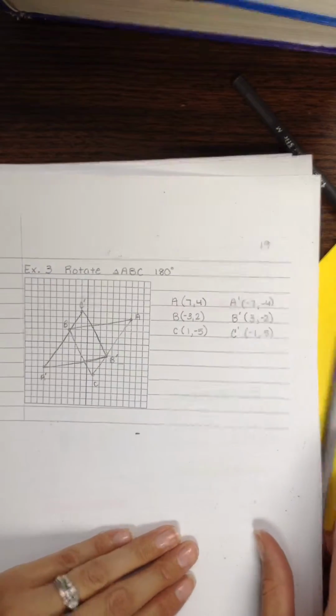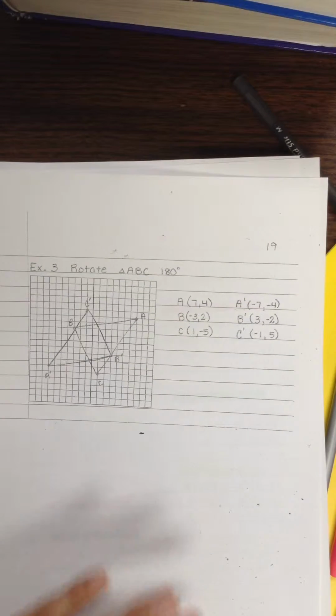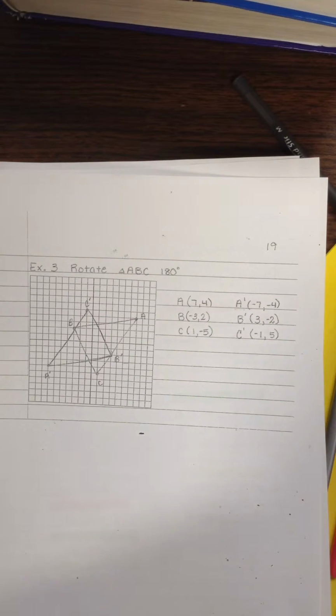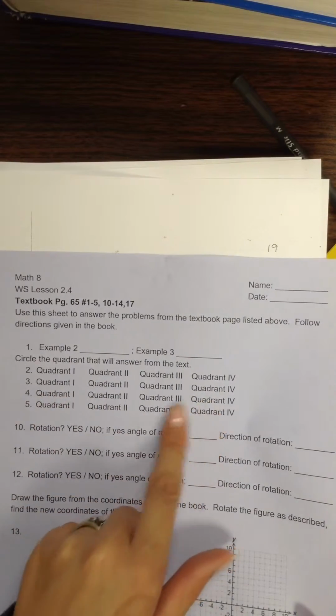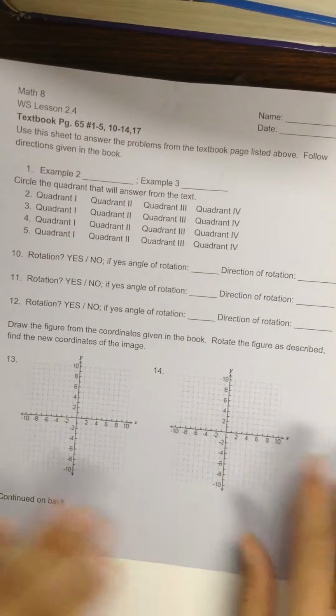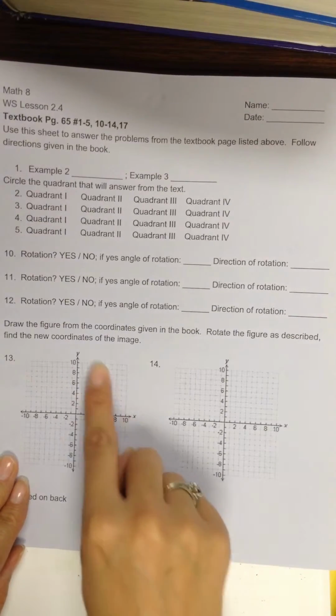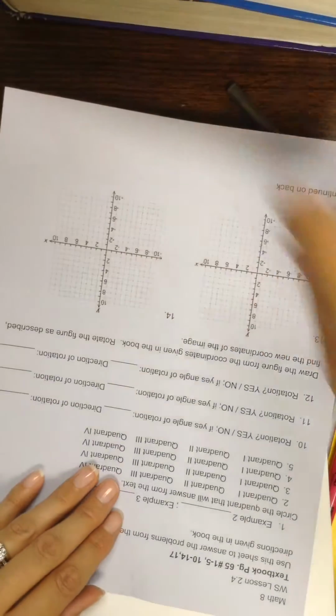And so today, your job is to apply these rules. You will use the pre-made worksheet that guides with the textbook. You will answer 1 through 5, 10 through 14, and 17. It's all filled out here so you can circle from the text. And then when we have to do the rotations, plot the original, so copy that down, and then turn your paper however many degrees you need to, count out the spots, and apply that transformation. The last one, number 17, is on the back. Don't forget about that one.